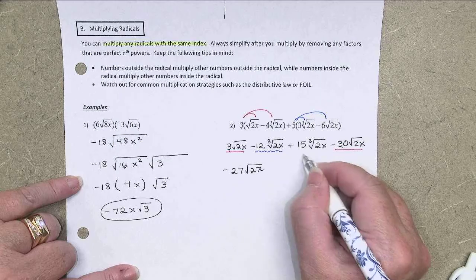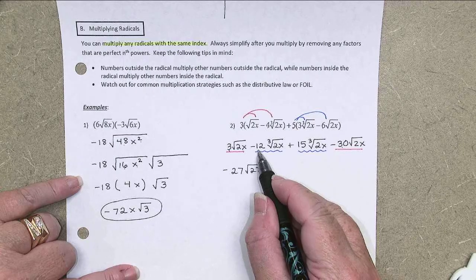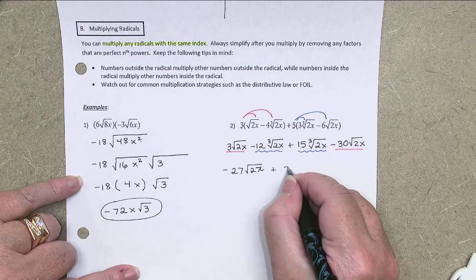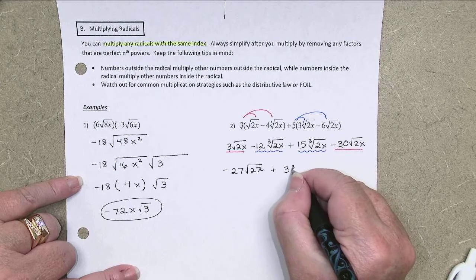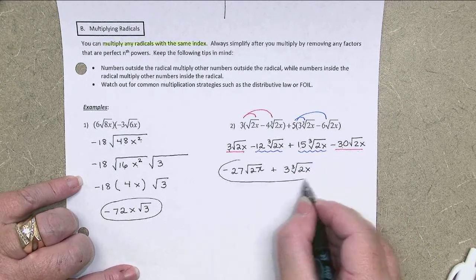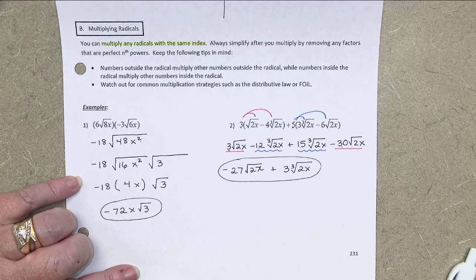And then the cube roots of 2x also are like radicals. So I can combine those by combining the coefficients. Negative 12 plus 15 plus 3 times the cube root of 2x. Can't combine any further since the different indices mean I now have unlike radicals.